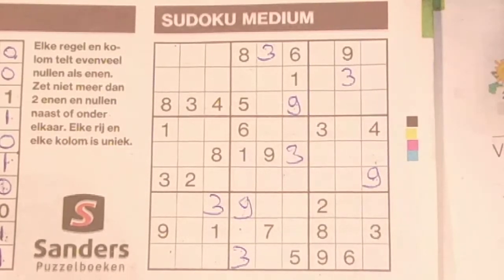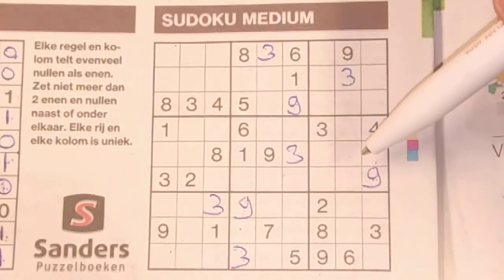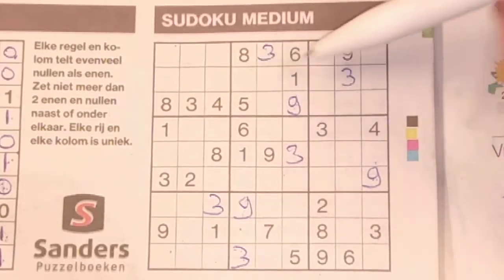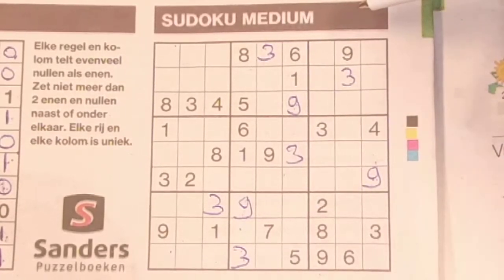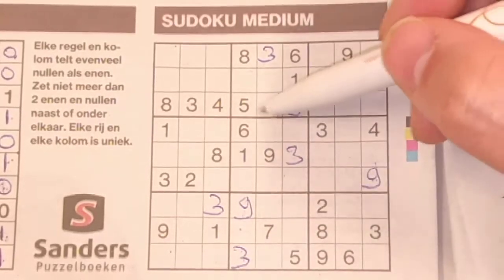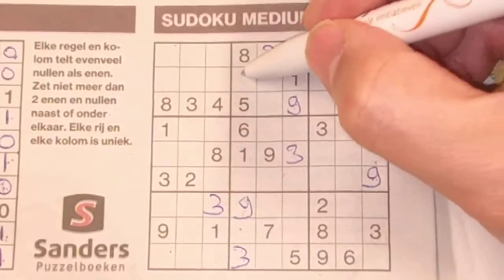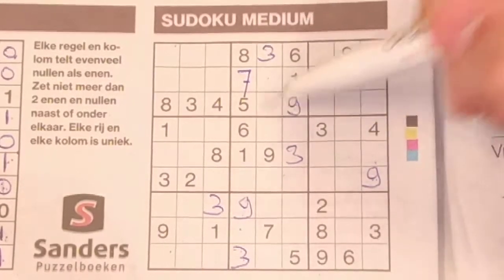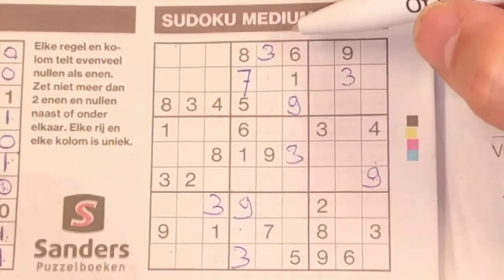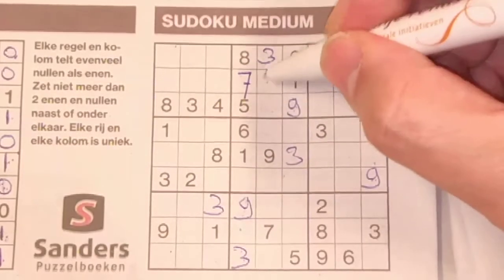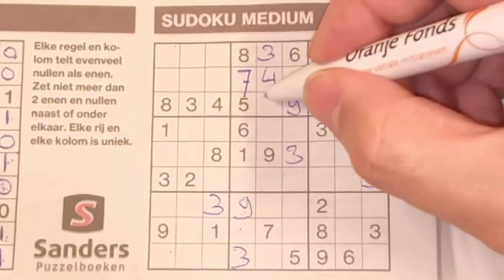Let me see. The 2, no. In this big square, 3 missing numbers. The numbers are 2, 4 and 7. I see here 7, so no 7 in these 2 boxes. 1 box remains for the 7, should be here. 2 boxes left in this big square for the numbers 2 and 4. We have a 4 there, so no 4 here. 4 should be here. And the 2 goes there.